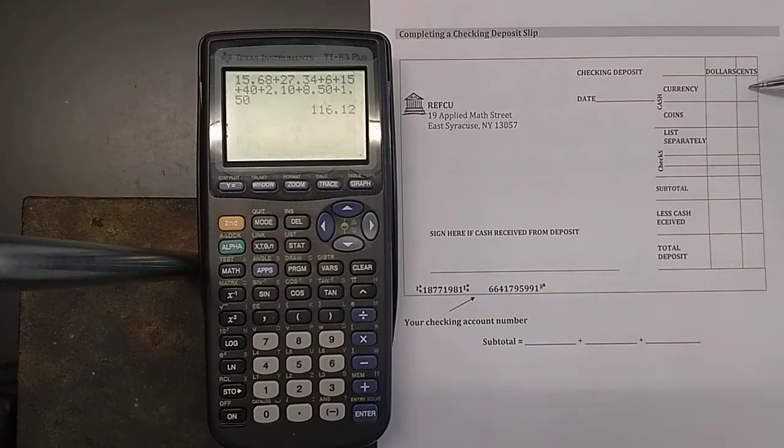Oh, and even though this will be 00, you still want to fill it in just so that in case someone else were to get a hold of your checking deposit slip, they can't fill in like a fake number here and mess with your account.